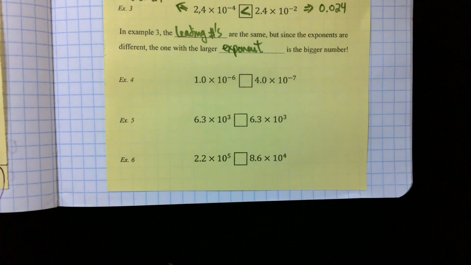What about the second one? Okay. What makes you say that?